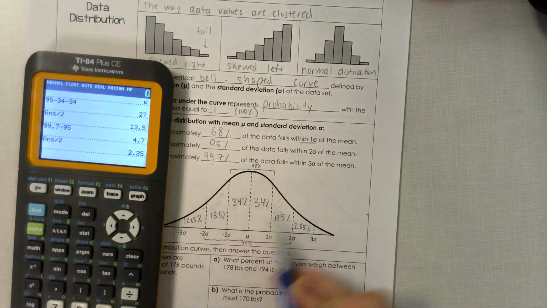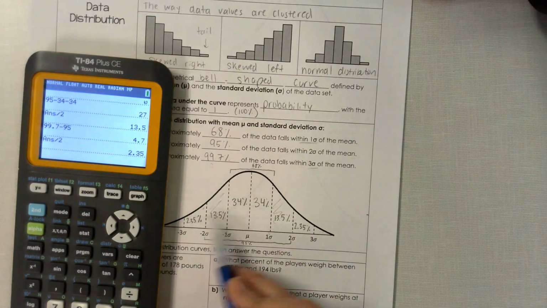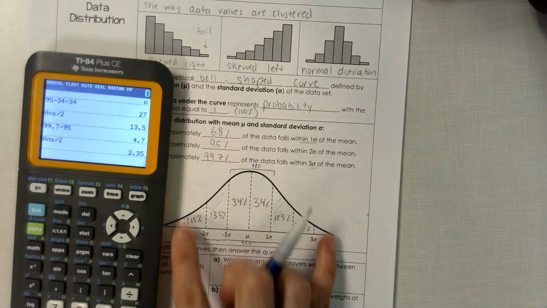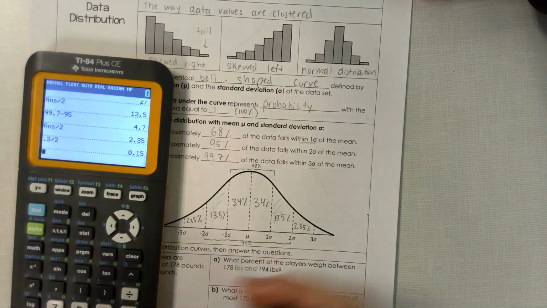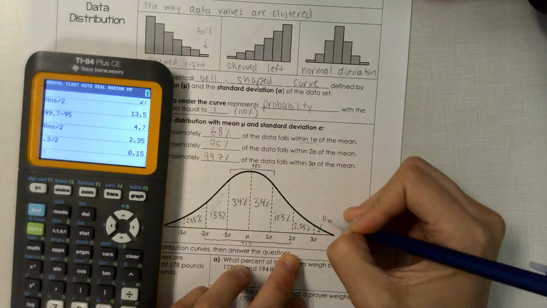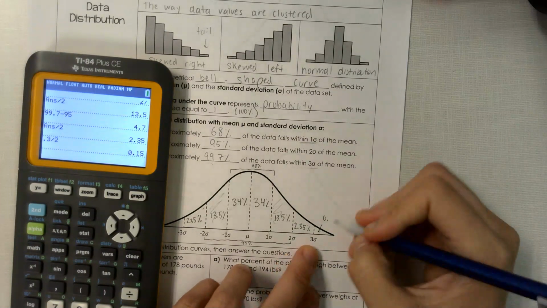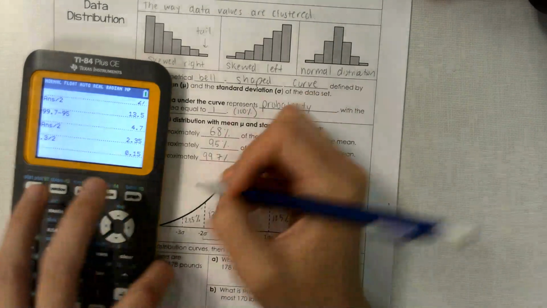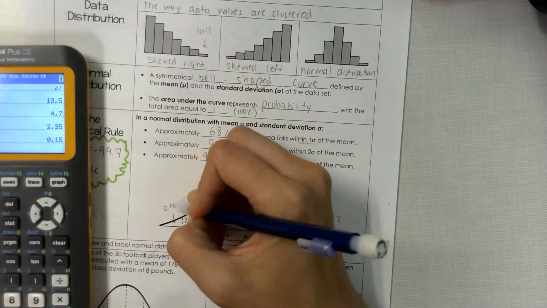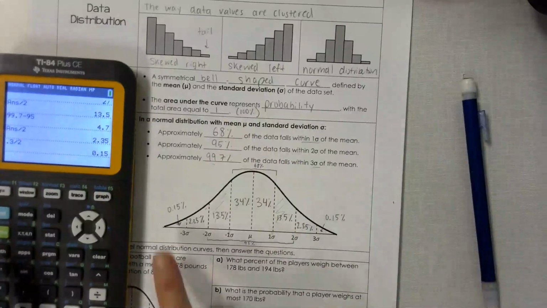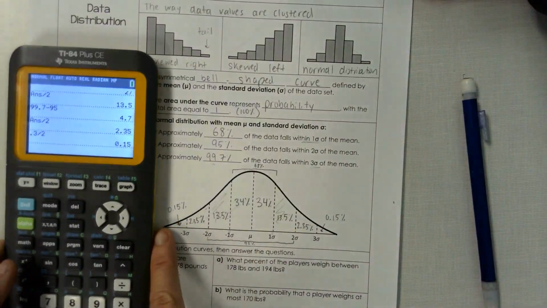If within 3 standard deviations this is all 99.7%, that means these two tail ends are only 0.3%. So this right here is 0.15%, and this is 0.15%, right?